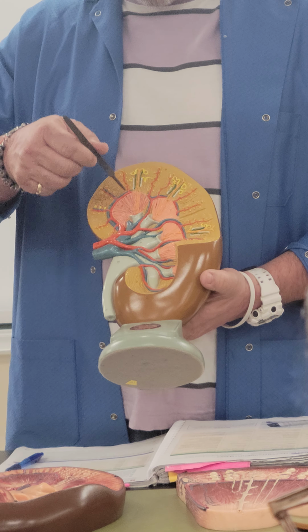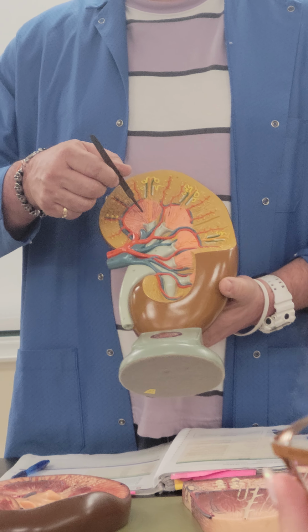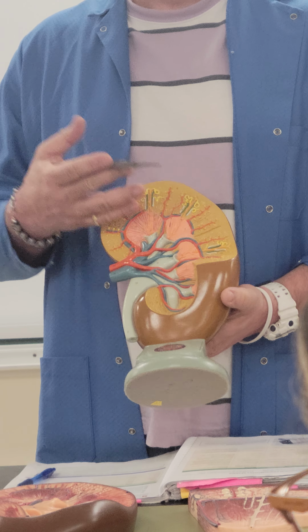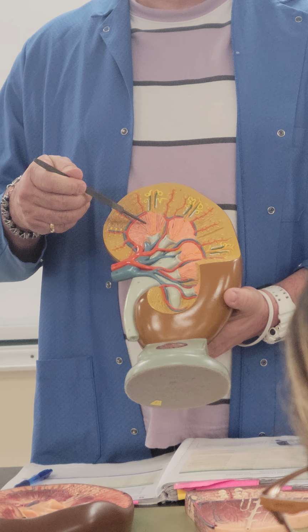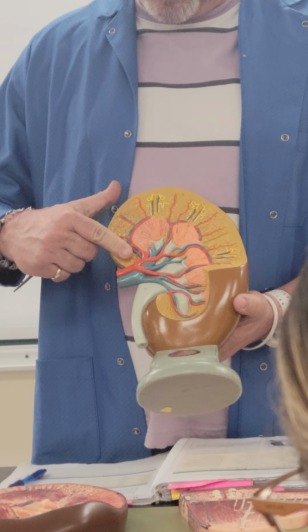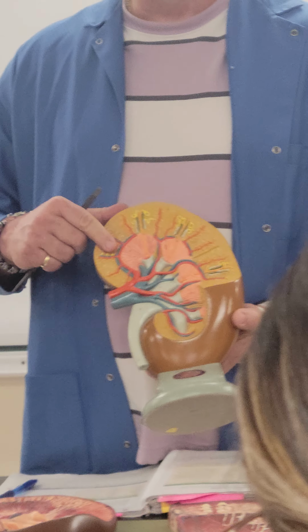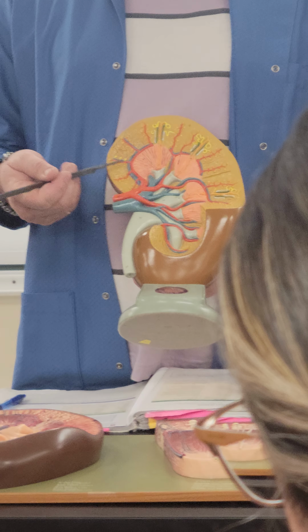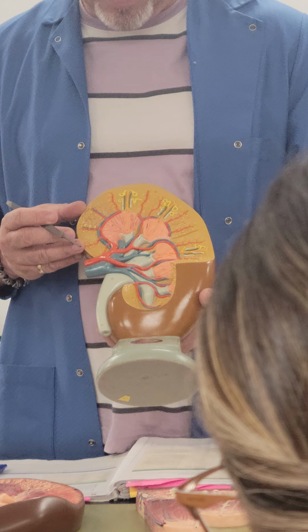If I ask you to identify this structure, that would be a pyramid. All right, so area, the pyramids are in the medulla. Structure, the structure is the pyramid itself. All right, if I ask you to identify this area, the cortex, but I could ask you all this other little stuff that's inside the cortex. We'll look through that on these models here.